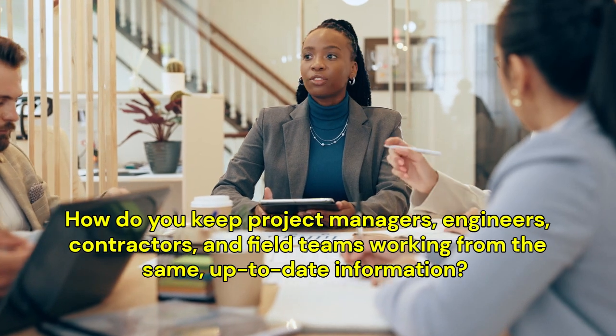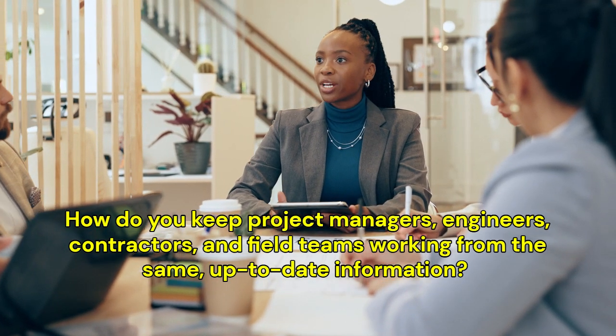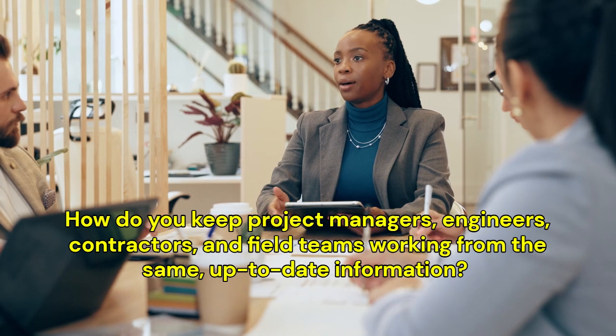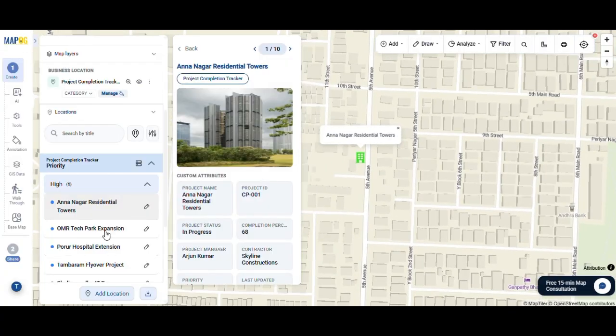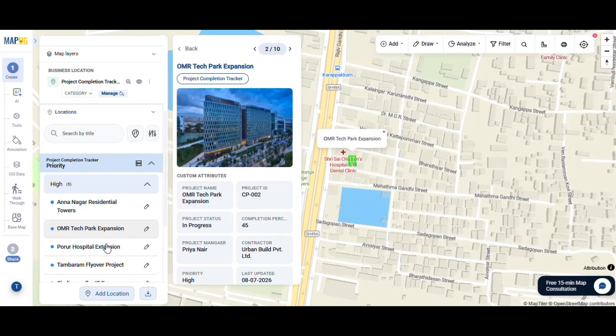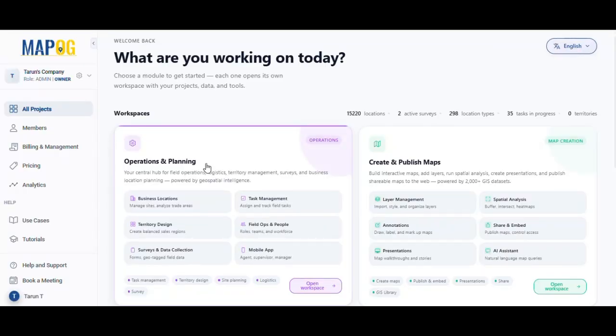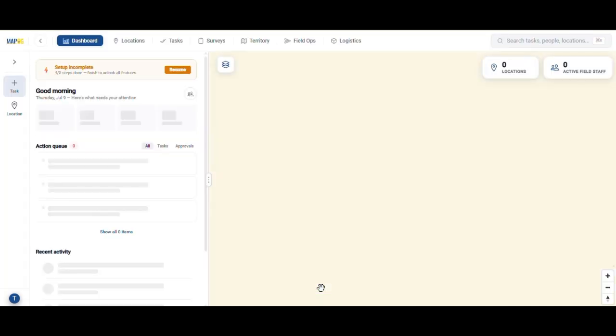How do you keep project managers, engineers, contractors, and field teams working from the same, up-to-date information? With MAPOG, automatically updated shared maps ensure every change is reflected in real time, so everyone stays in sync from a single interactive map. Begin by opening story.mapog.com and navigating to Open Workspace under the Operations and Planning section.